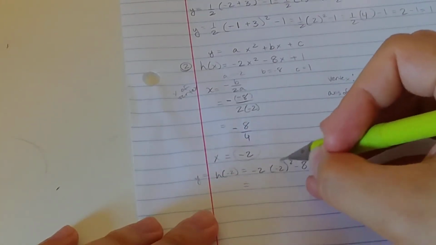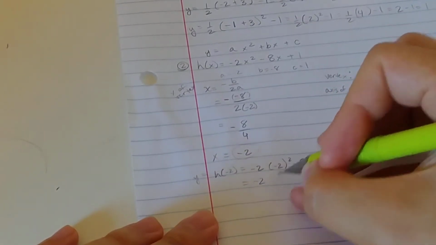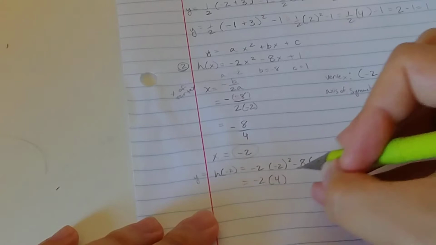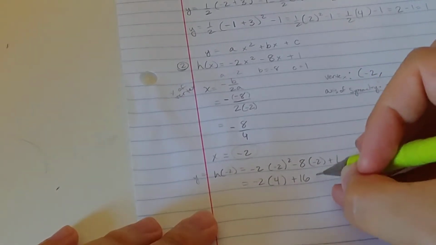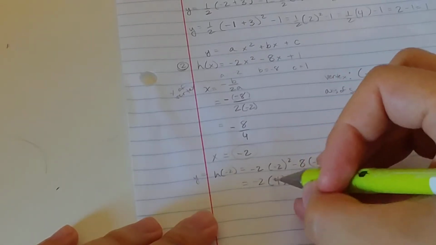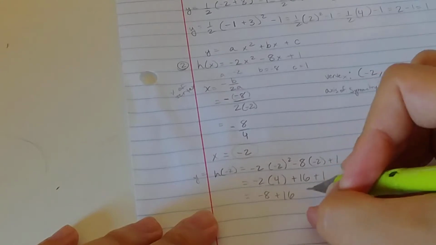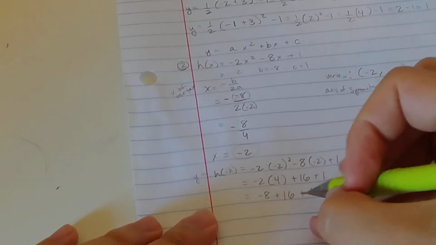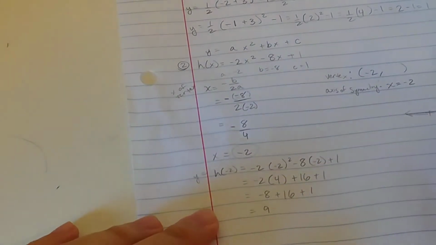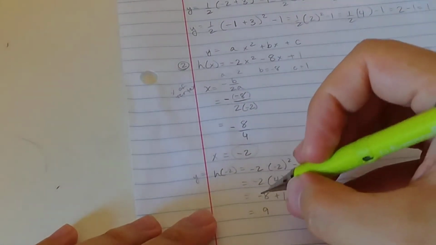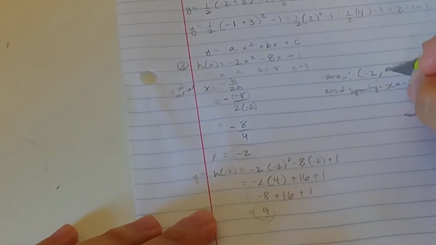Remember to do the squaring first before multiplying. So negative 2 times negative 2 squared is 4. And negative 8 times negative 2 is positive 16, plus 1. Negative 2 times 4 is negative 8, plus 16, plus 1. And add those all together, you get 9. And yeah, there's our y. Ta-da!